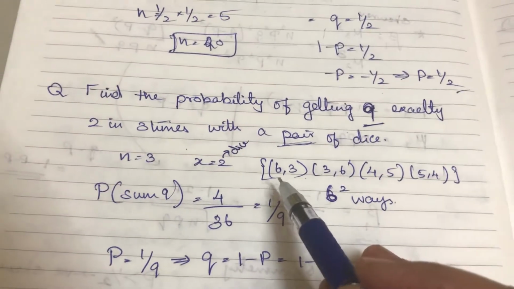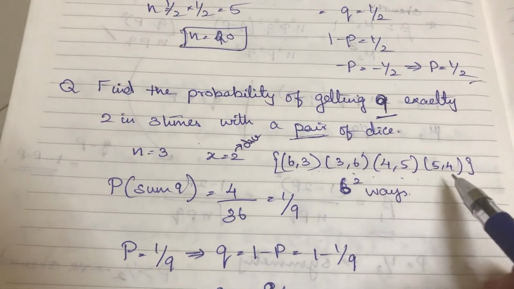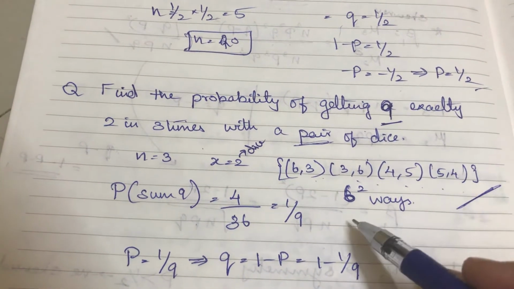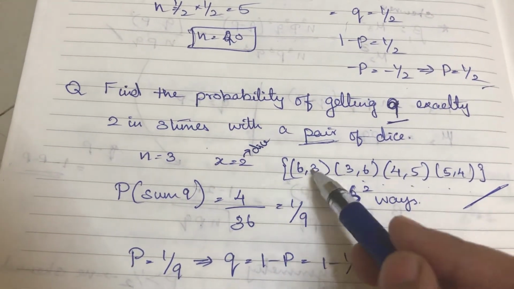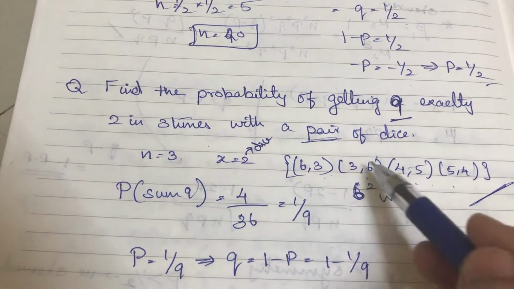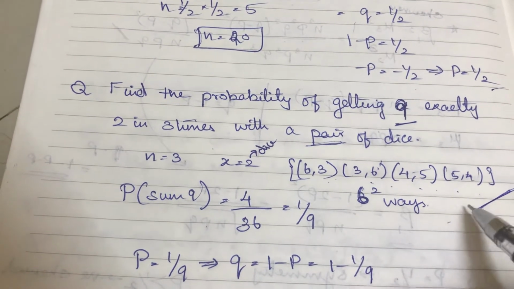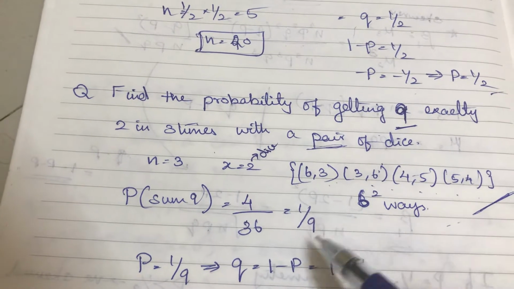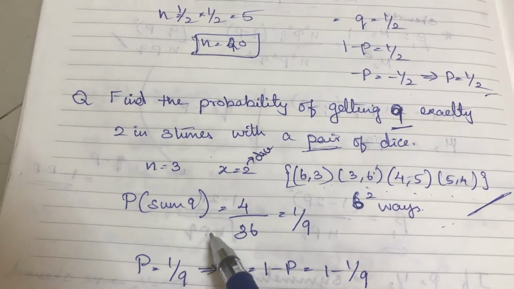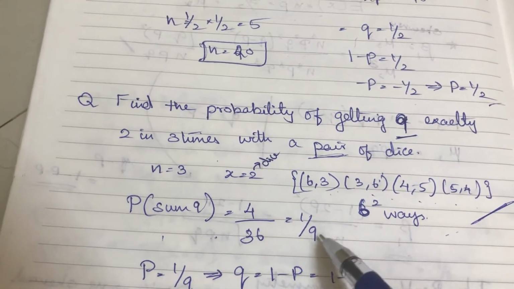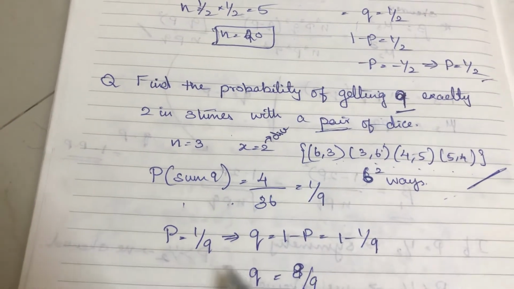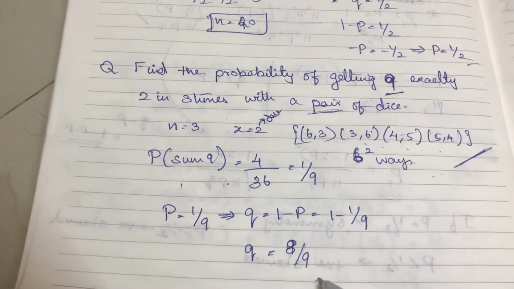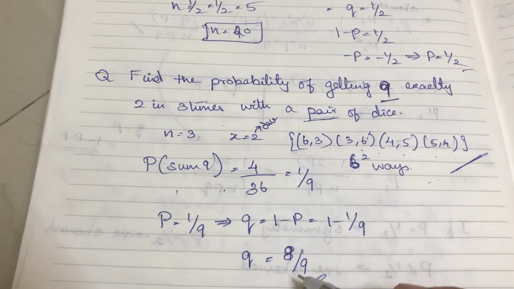So we need to get 9 in the addition. You can see here 6,3, 3,6, 4,5, 5,4. These will give 9. So 1, 2, 3, 4. 4 by how many ways? 2 dice, 6 power 2. So 4 by 36, right? That will be equal to 1 by 9. This is nothing but the probability, the P value. So P we have got as 1 by 9, and we will get Q as 8 by 9, right? So we have found P and Q.